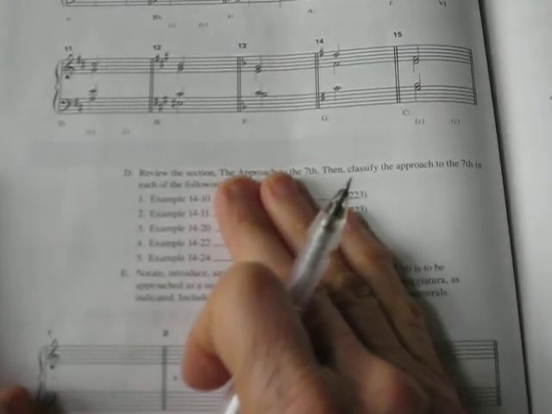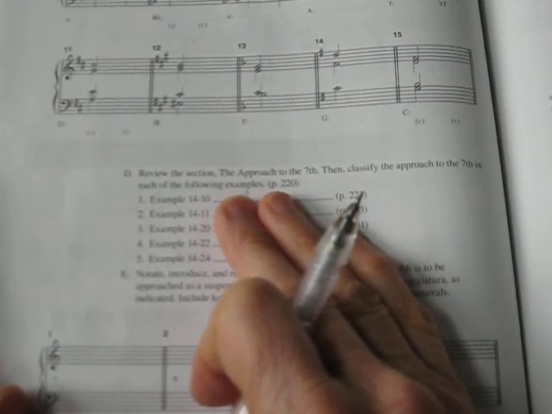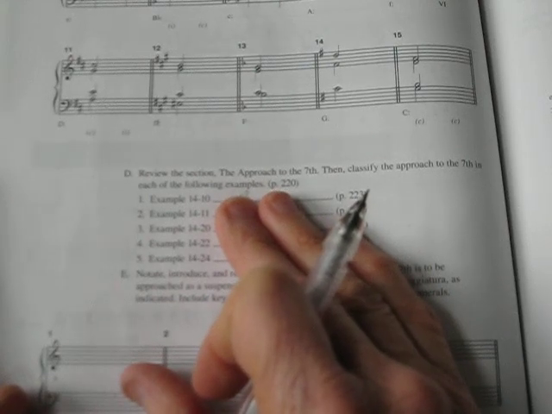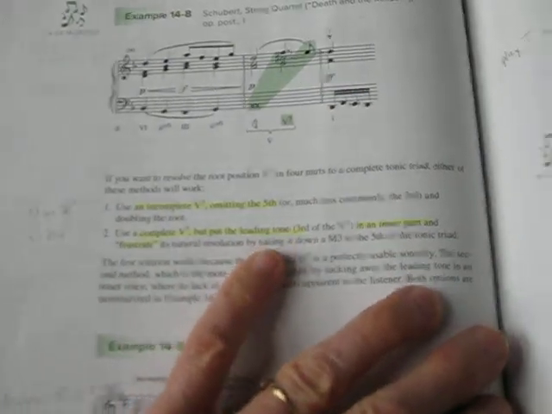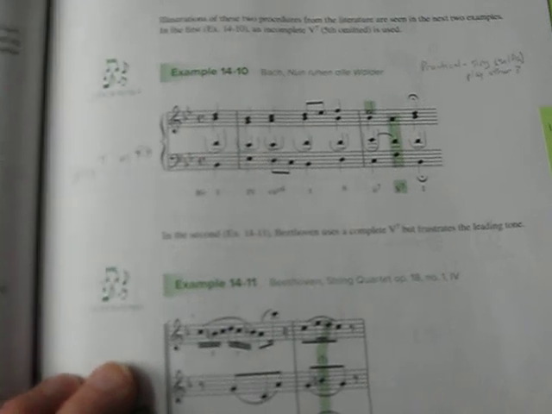Chapter 14, Self-Test D and E. We're looking at the approach to the seventh in different examples, and then in section E, we're going to write them ourselves. So the first one is example 14-10, on page 225.